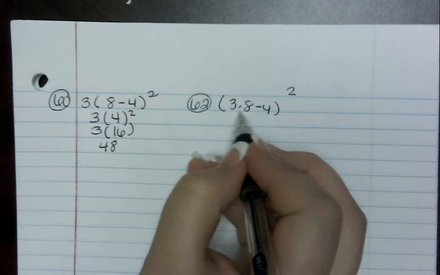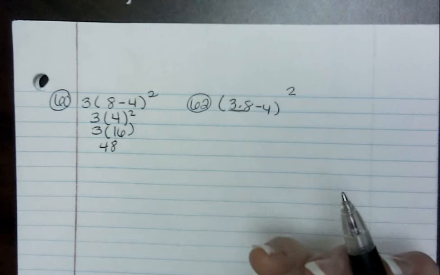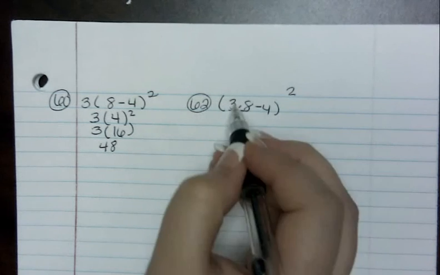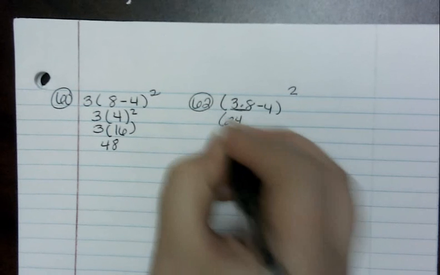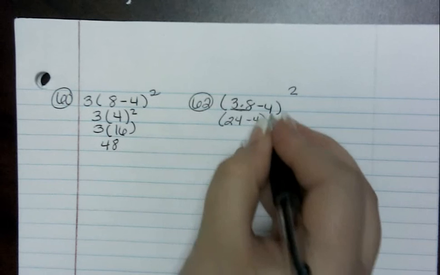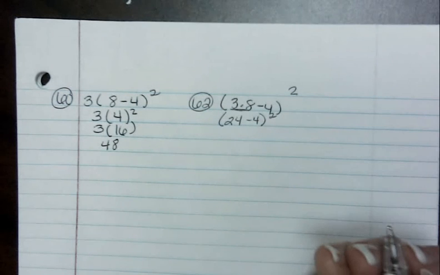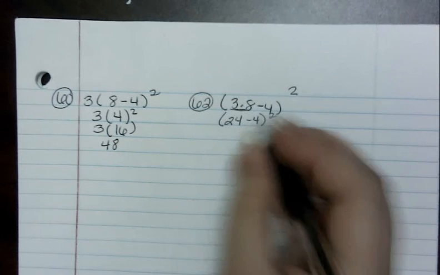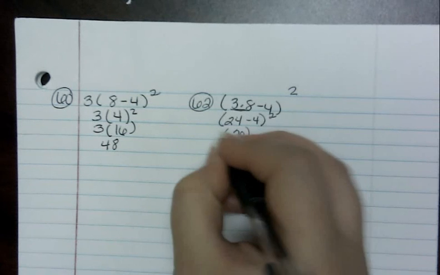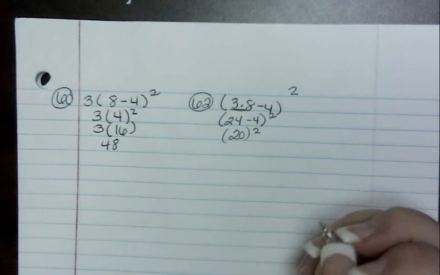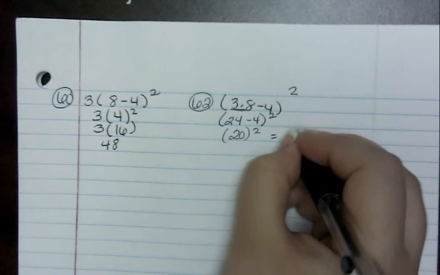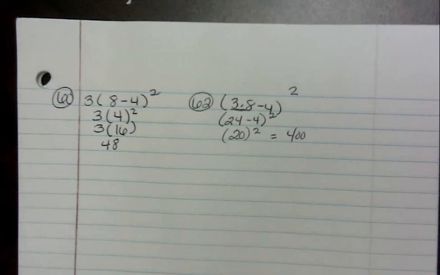Well, multiplication comes first in that order of operations. So 3 times 8 is 24. Bring down your minus 4 and your squared. So 24 minus 4 is 20. Bring down your squared. And 20 squared is 400.